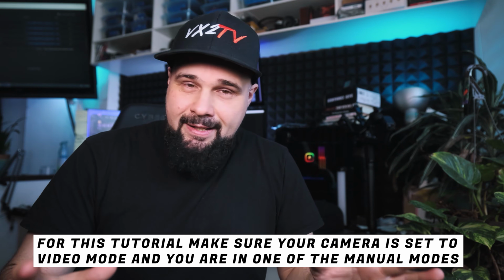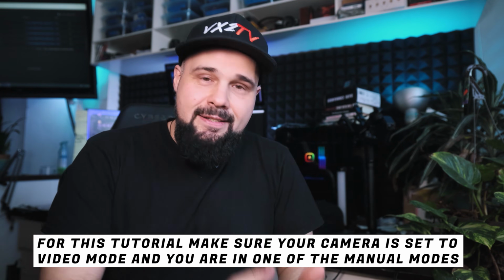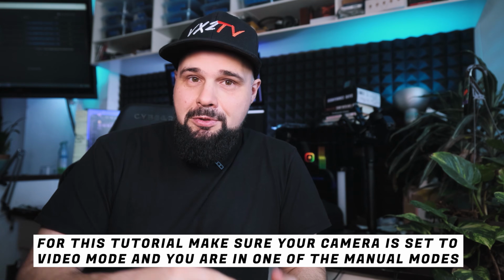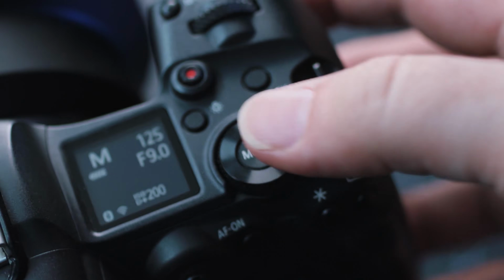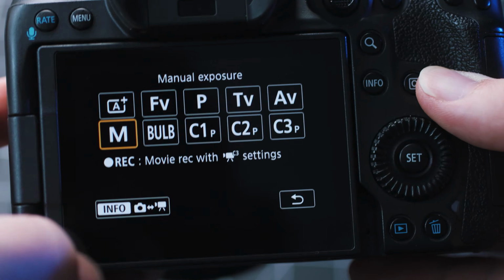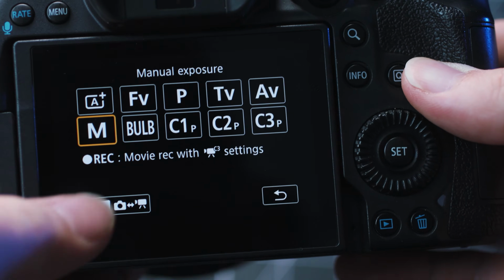And in Canon's genius idea, they decided not to put a dedicated photo video switch on the EOS R5. So if you're buying this camera secondhand, you don't have your instruction manual. This is how you switch modes. Hit the mode button on the top of the camera and then hit the info button on the back of the camera or the info button on the LCD screen. And that's how you switch between photo and video modes.